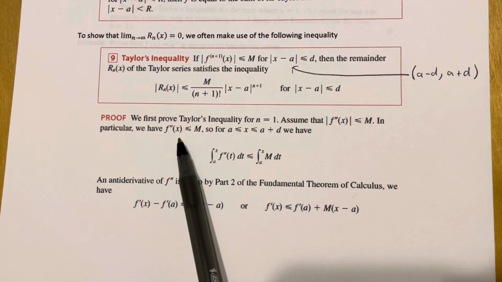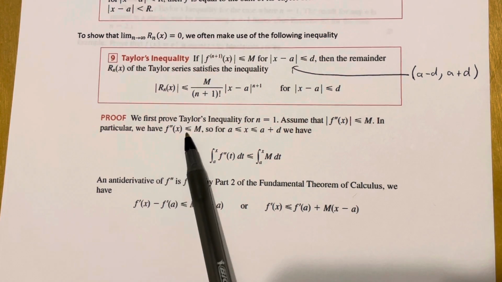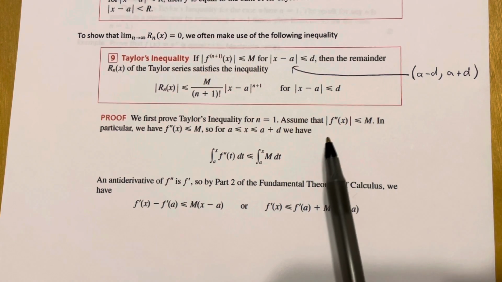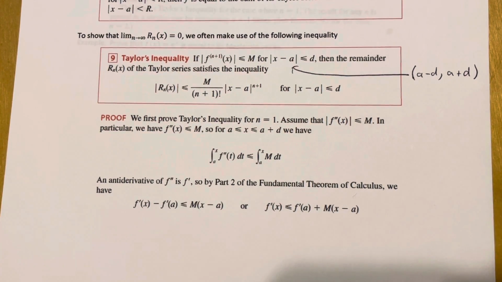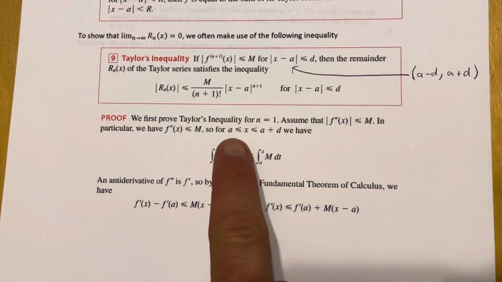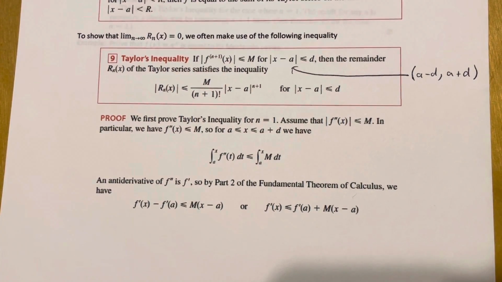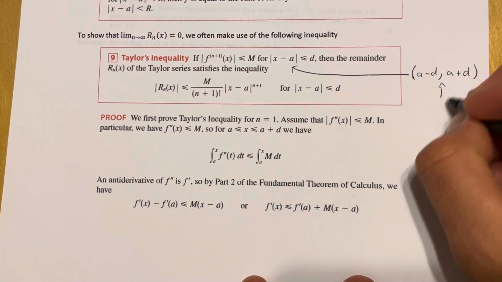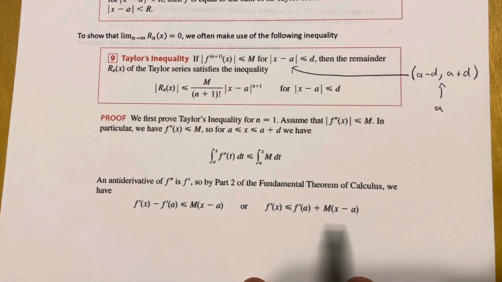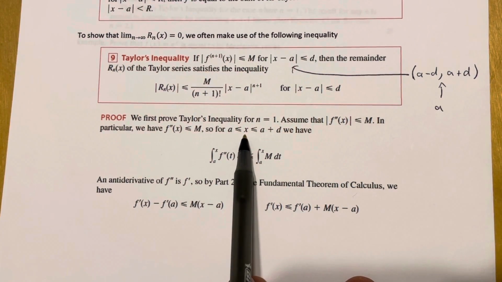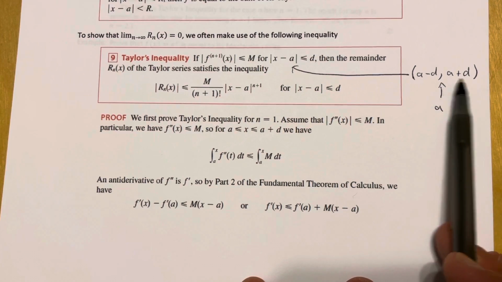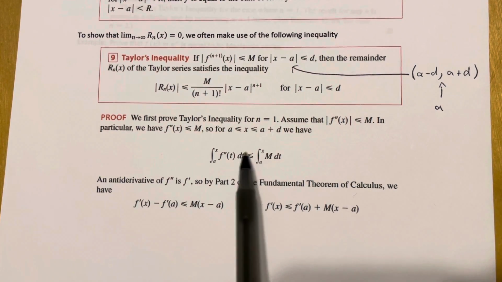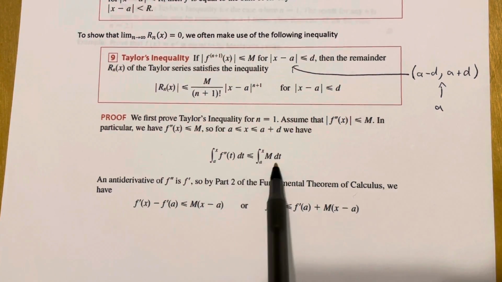Now, in particular, f double prime of x, even without the absolute value, would have to be less than or equal to M because otherwise this wouldn't be true. So what that means is on this interval right here, if x is between a and a plus d, which remember, we're talking about this interval right here, a would be right in the center of that interval. So what I'm doing right here is I'm choosing values of x that are in the right half of that interval right there. We could say that this is true.